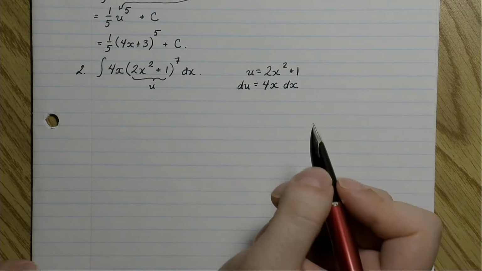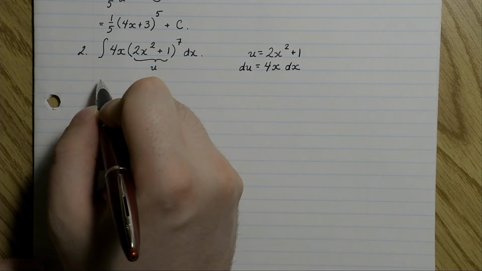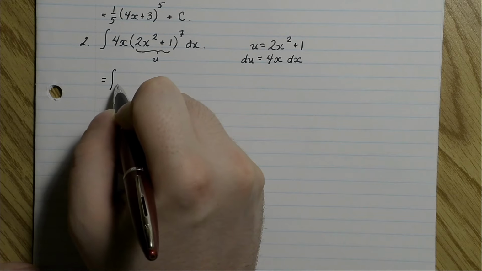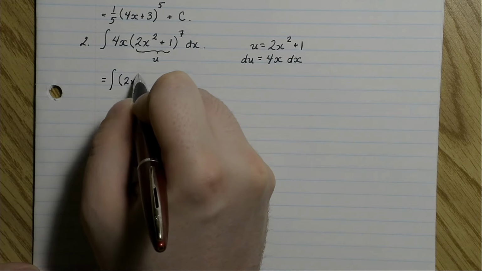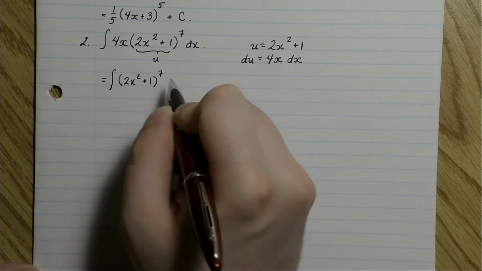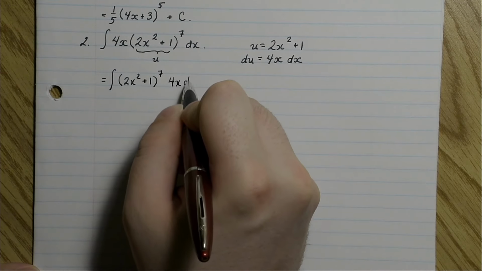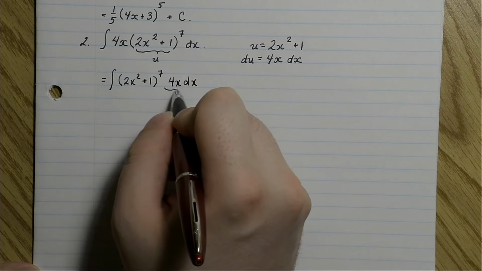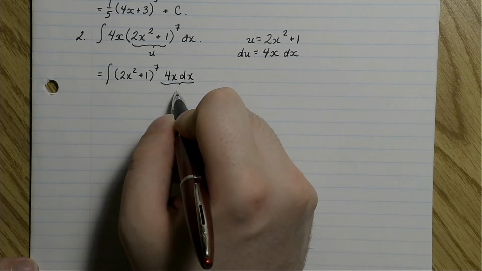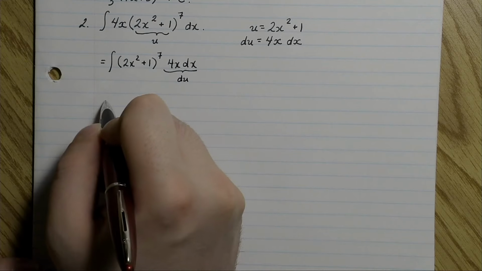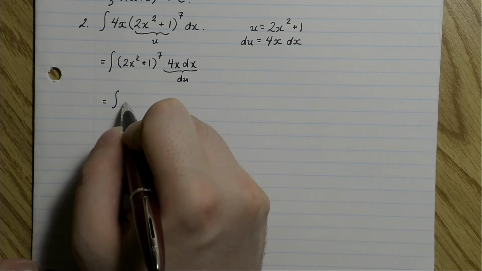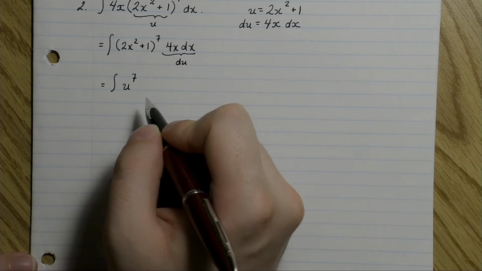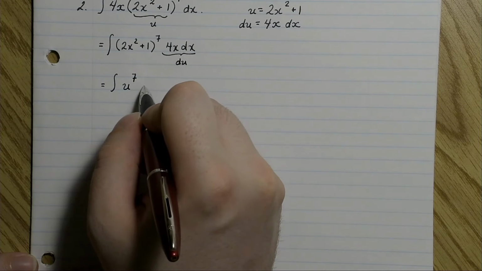And just to make sure that everyone's following along, I'll rewrite this so that I have here to the 7th, I have 4x dx. Now again, that part is u, and this part right here is the du. So if I integrate that, that's u to the 7th du.